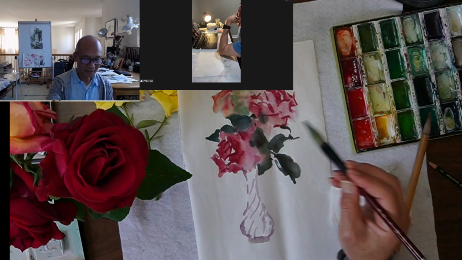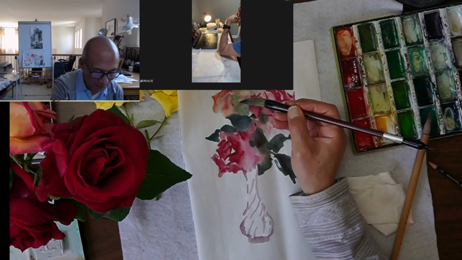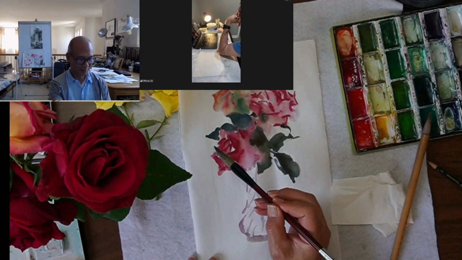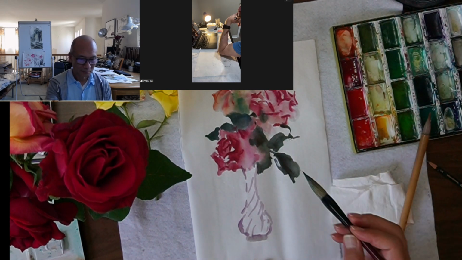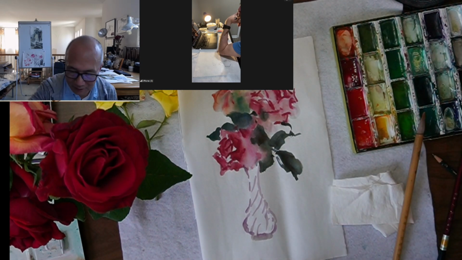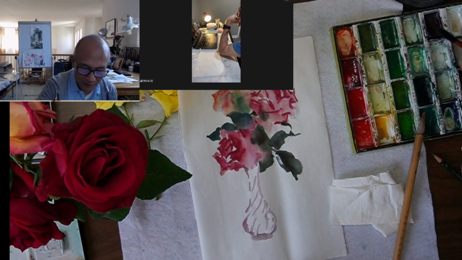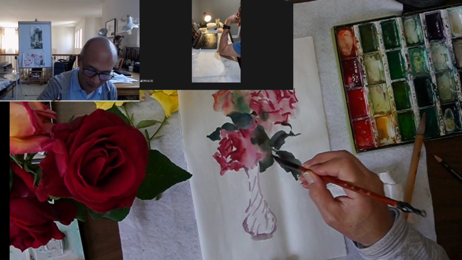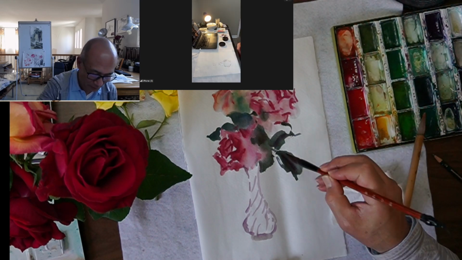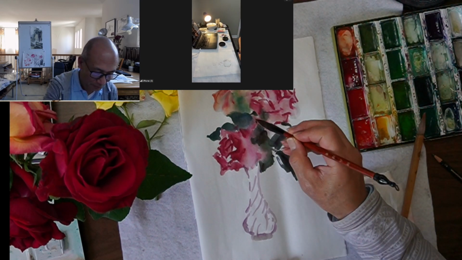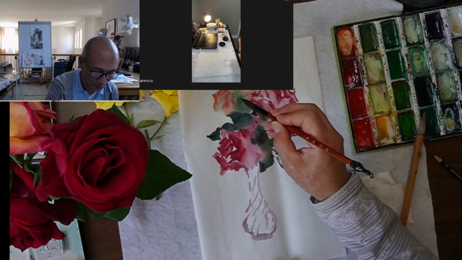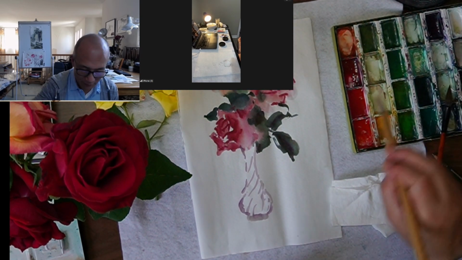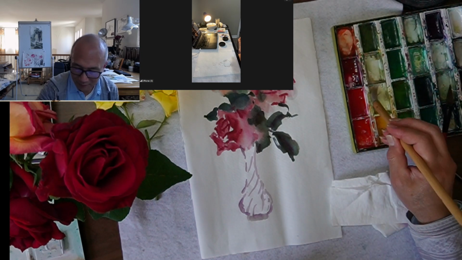That's not necessary actually, because I'm trying to copy what I see again. This is not a good idea. Okay, after that you can give a little definition to the leaf by adding a vein to the center. Oops, I got purple. It's actually just black, just a touch of black. And then I will leave this vase very simple. Pardon me? I like it.